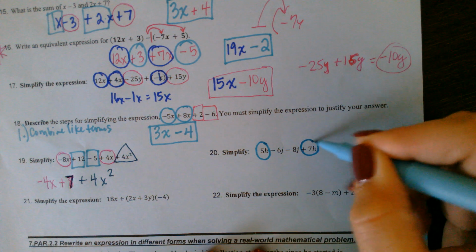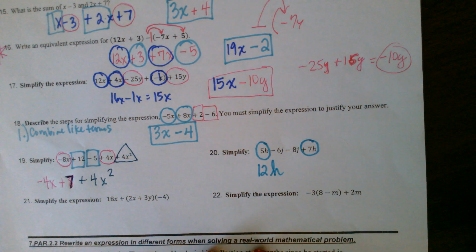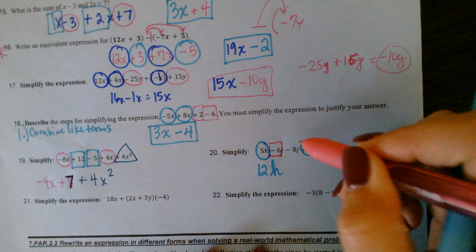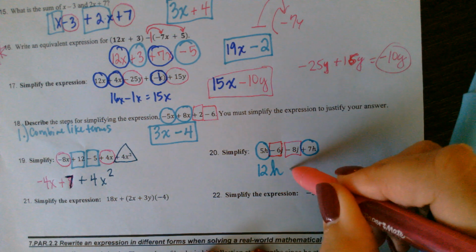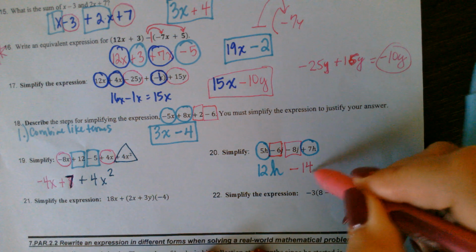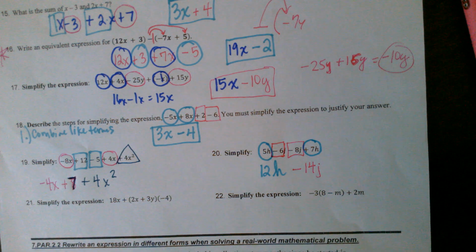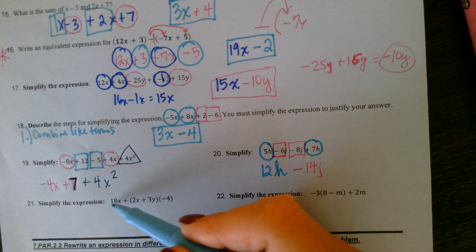Positive 5h, positive 7h. 7 plus 5 is 12h. We have negative 6j and negative 8j. They're both negative, so I'm going to combine them. That's going to give me negative 14j. 8 plus 6 is 14. Final answer. 21, simplify. So you have your 18x.